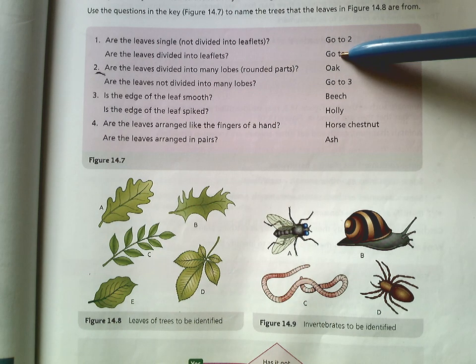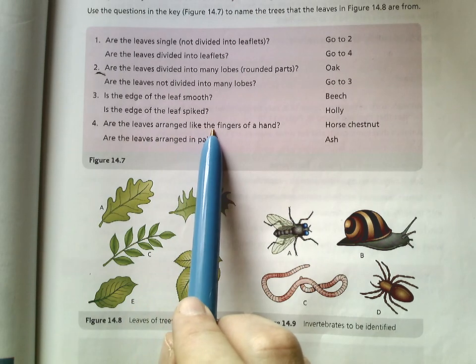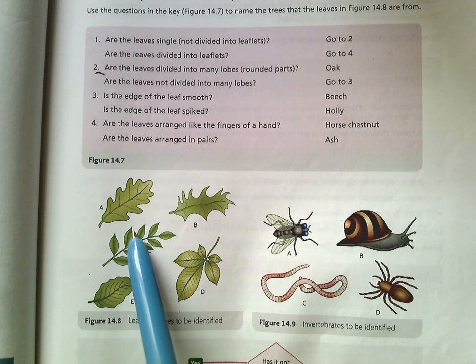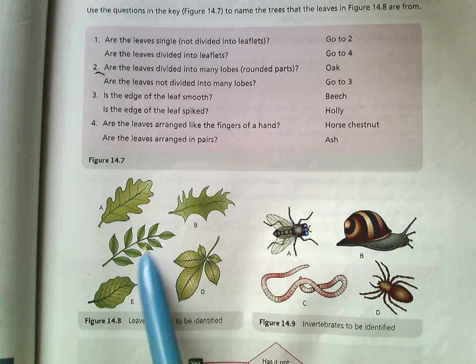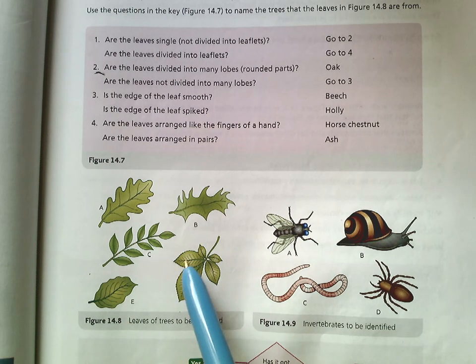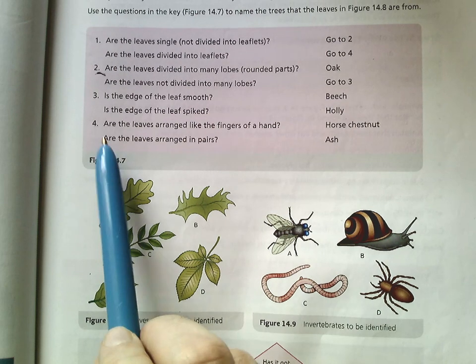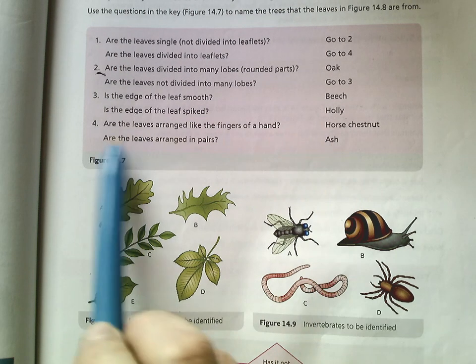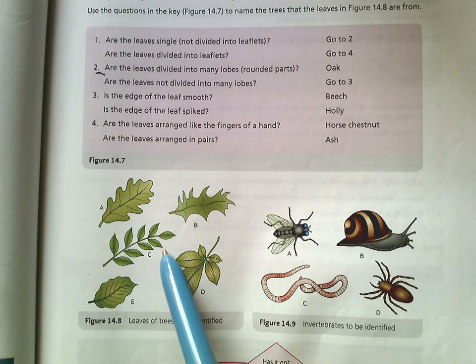So it tells us to go to question 4. So we go down here to question 4. Are the leaves arranged like the fingers of a hand? So they're not arranged like the fingers of a hand. We can see that they have this particular arrangement. If we look at this one here, these are arranged like fingers of a hand, but this one isn't. So they're not. Okay, so because they're not, then we can say that this one here is what's known as a horse chestnut.